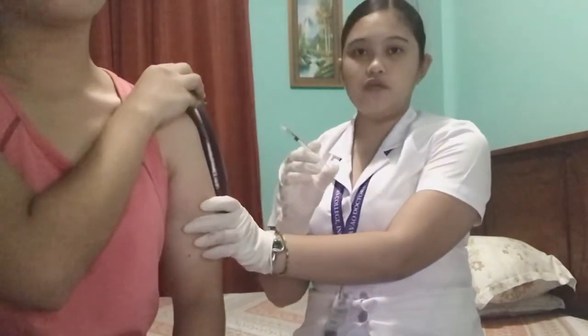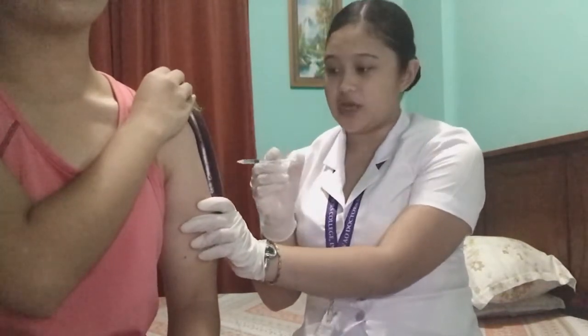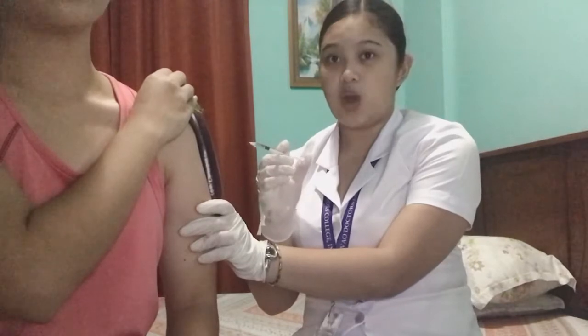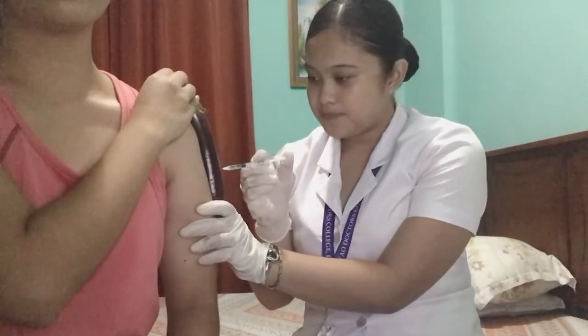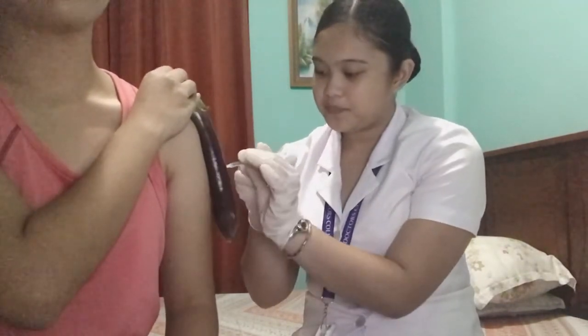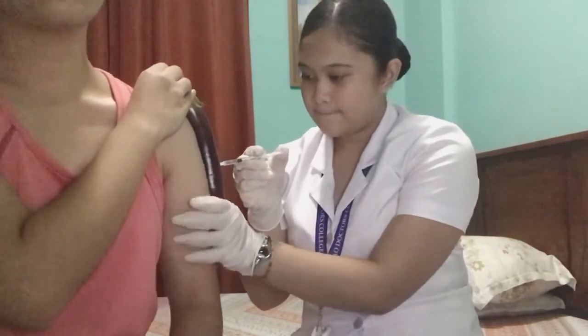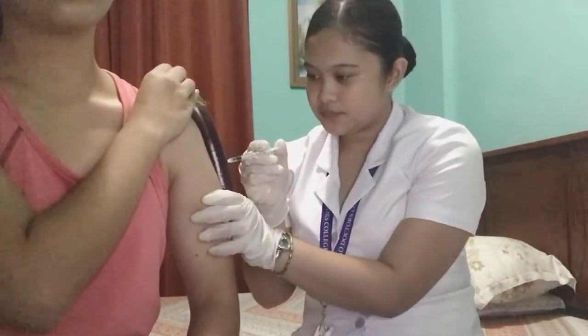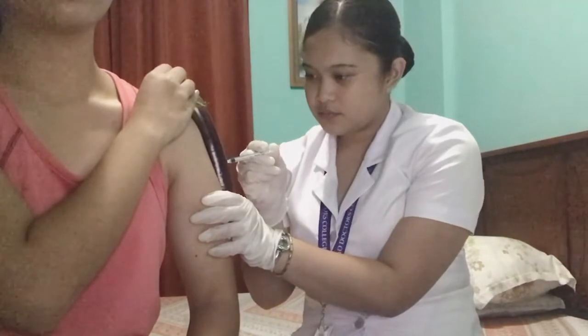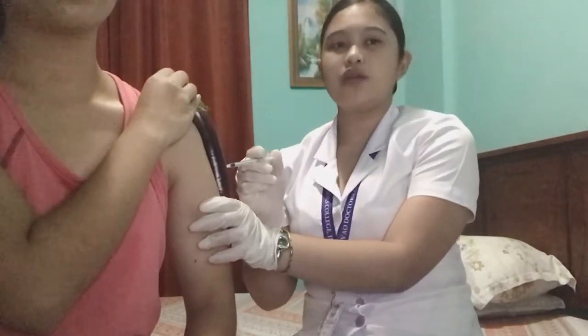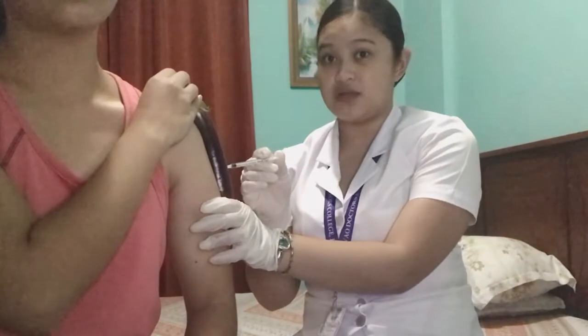Okay. So, move your dominant hand to the end of the plunger and then slowly inject the medication over several seconds. Then hold the syringe to keep it still for a while.